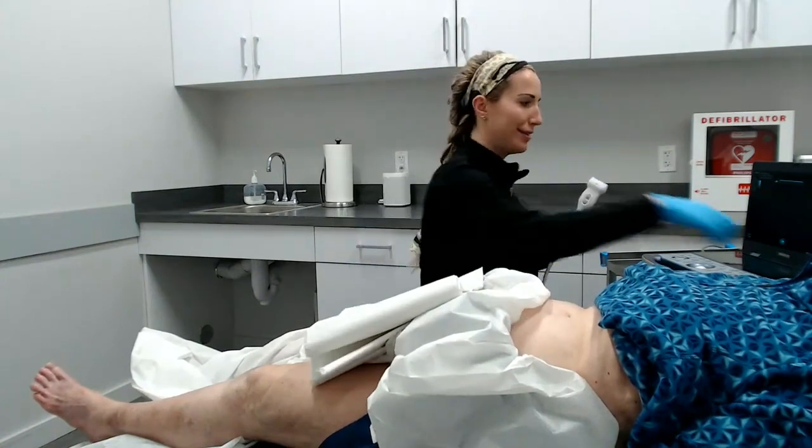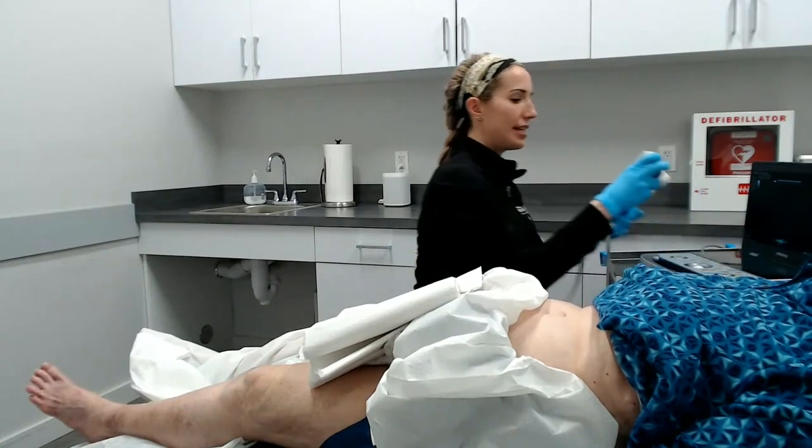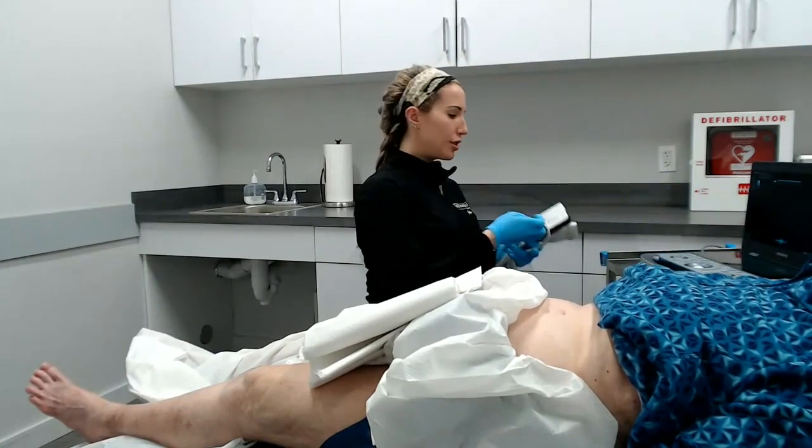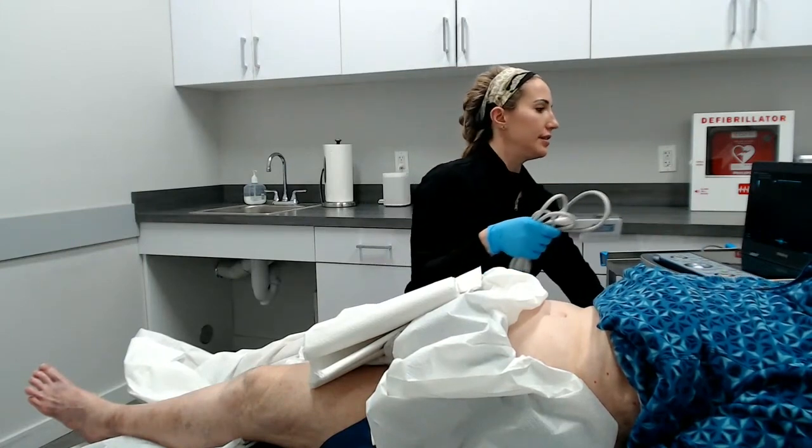How are you holding up? Okay, good. Any questions so far about any of the images that I showed you as far as thrombus staging and flow characteristics?